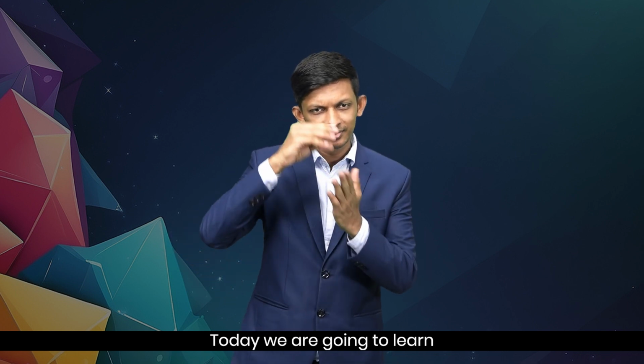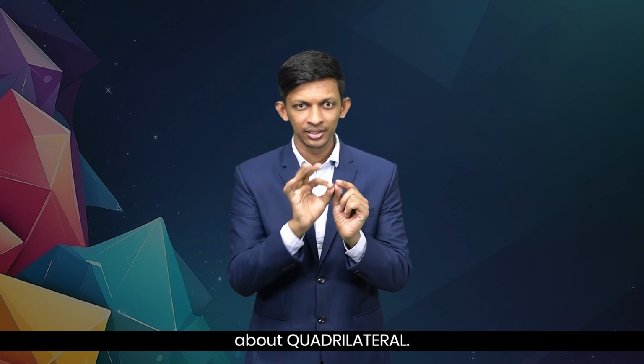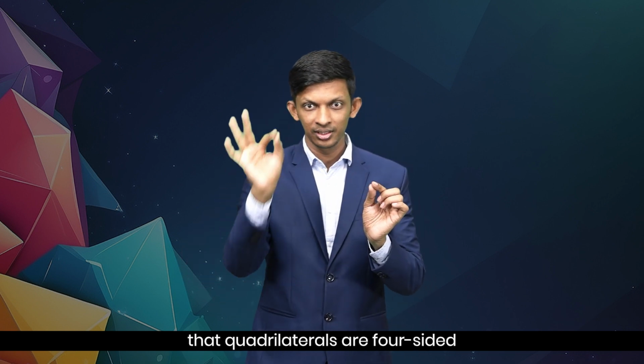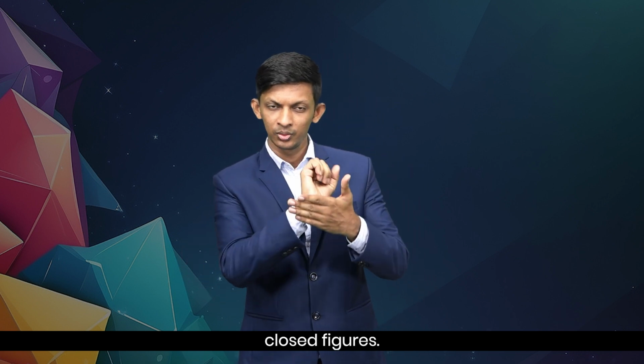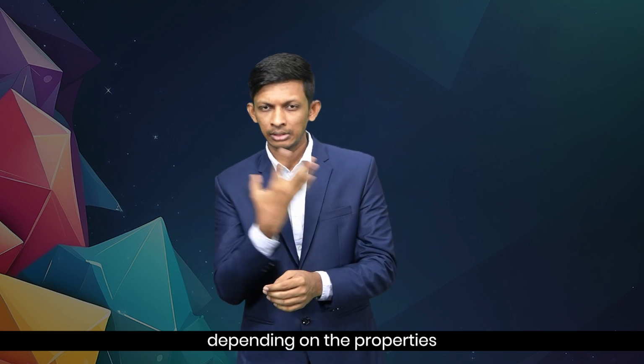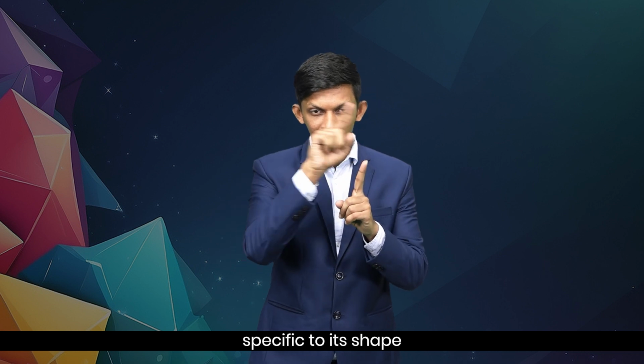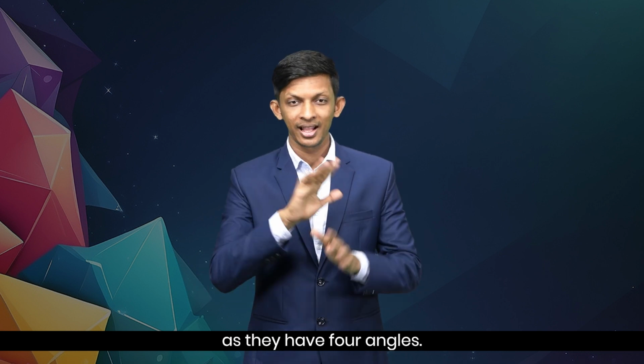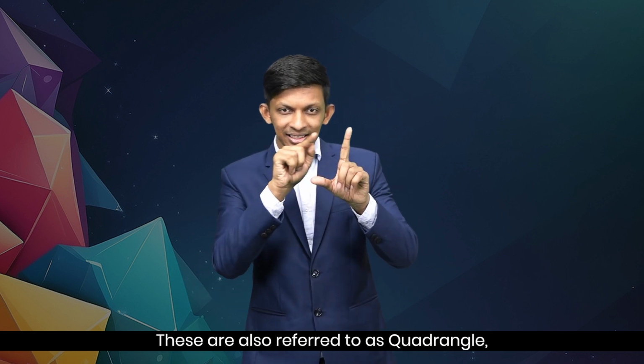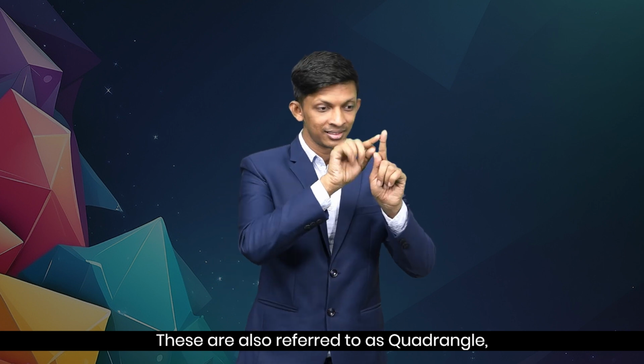Today we are going to learn about quadrilaterals. We all know that quadrilaterals are four-sided closed figures. Every quadrilateral is given a special name depending on the properties specific to its shape. As they have four angles, these are also referred to as quadrangles.